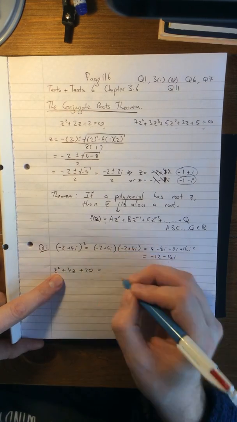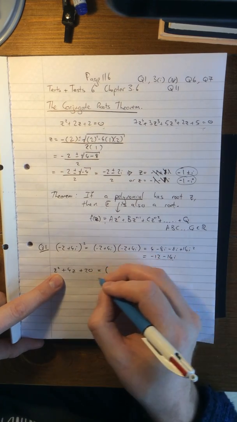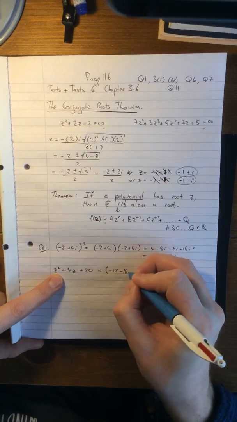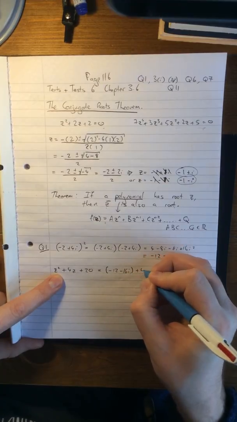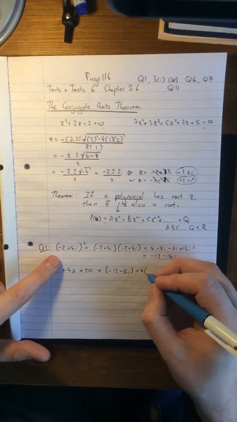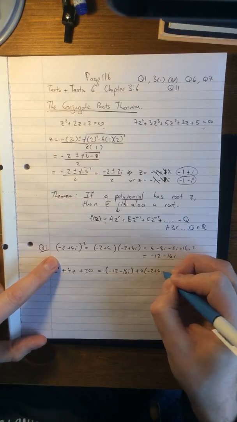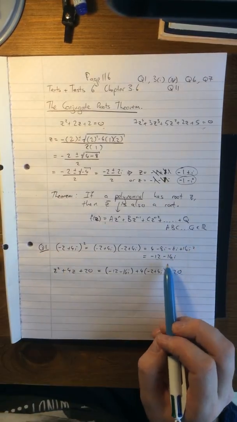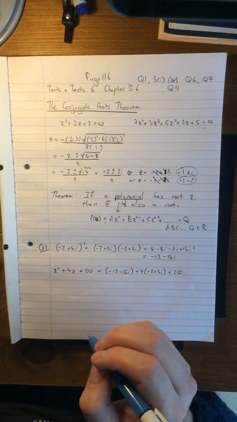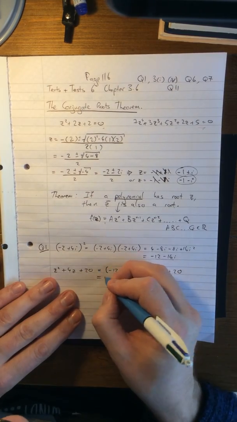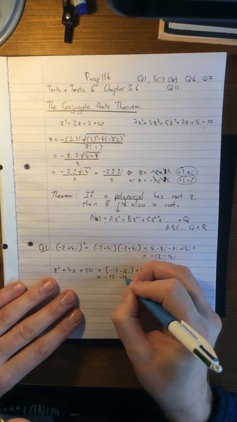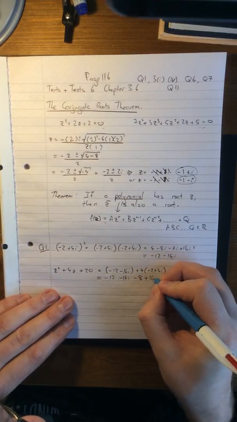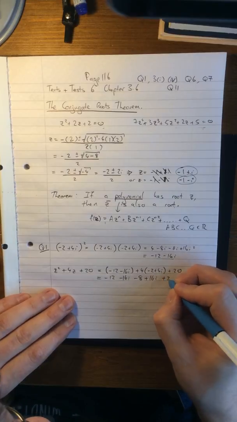So I plug that in. z squared plus 4z plus 20 becomes minus 12 minus 16i plus 4 times z, which is minus 2 plus 4i, plus 20. If z is a root, then this should all come out as 0. So let's see what we get: minus 12 minus 16i minus 8 plus 16i plus 20.